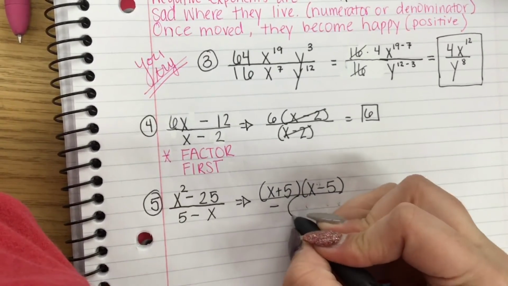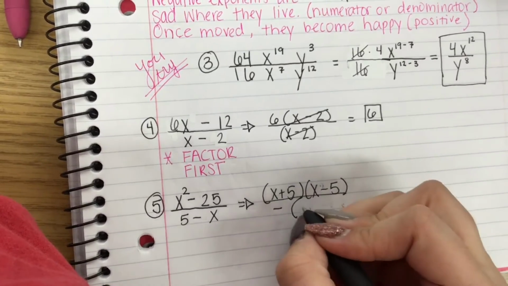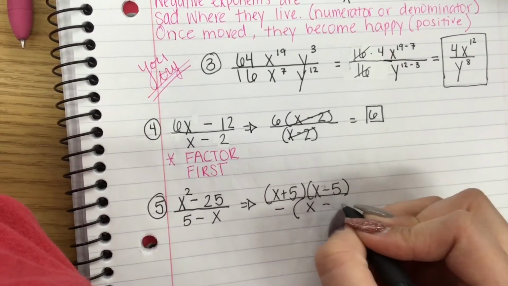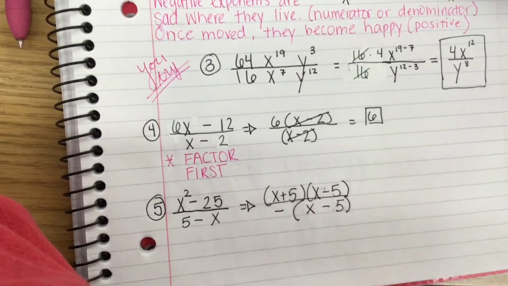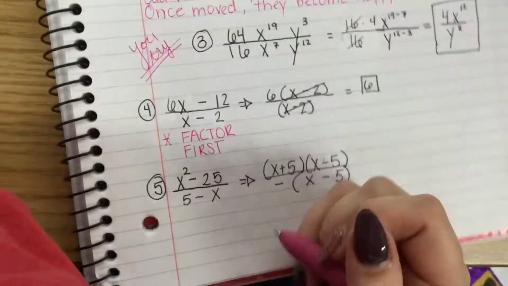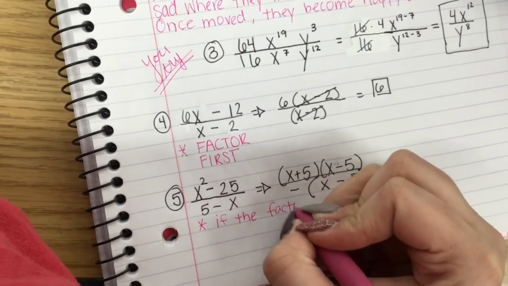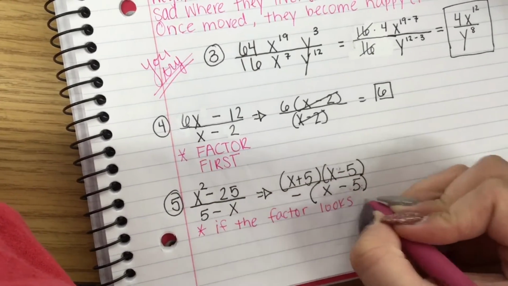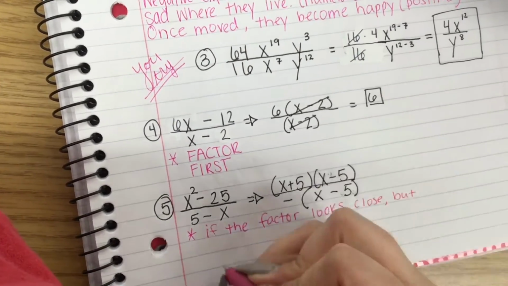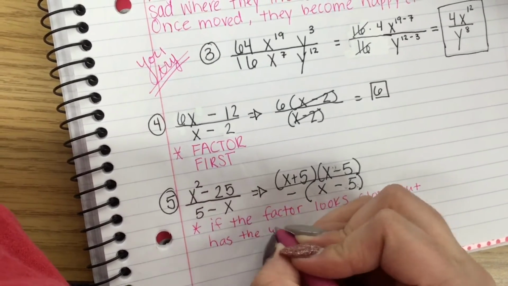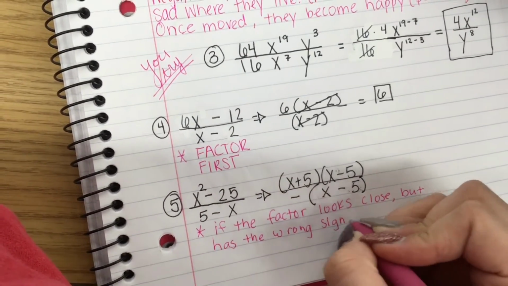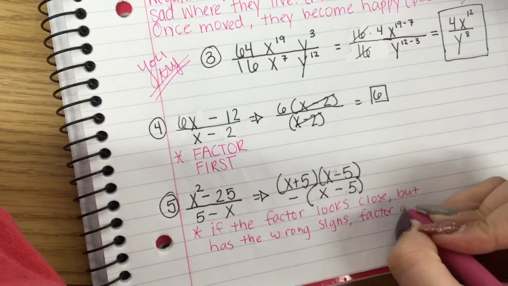So if I factor out a negative here, that positive 5 will become a negative 5, and that negative x will become a positive x. So I can switch the order around. So this is a common thing that happens. Like, that term almost looks exactly the same, but even if I switch it around, the signs are wrong. So if the signs are wrong, you want to factor out a negative 1, and that will change the signs of both of those terms in your factor.